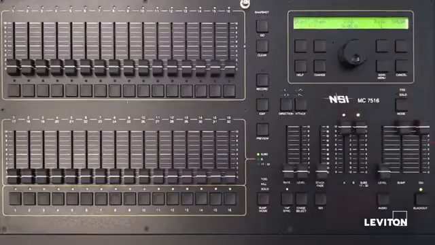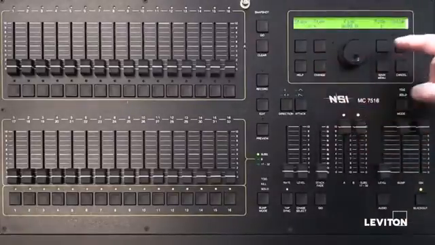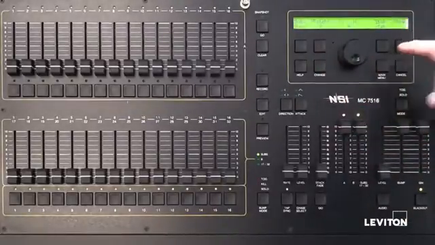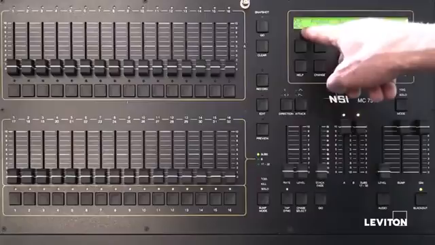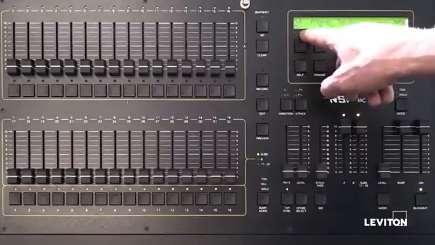Main menu button will always bring you back to the main screen. But if you do want to see what protocol you're running, it's F4 twice. Left-hand side will tell you MCX, which means Microplex and DMX.